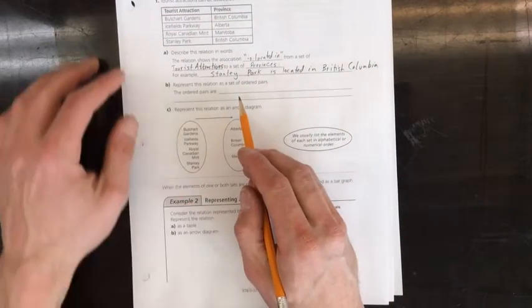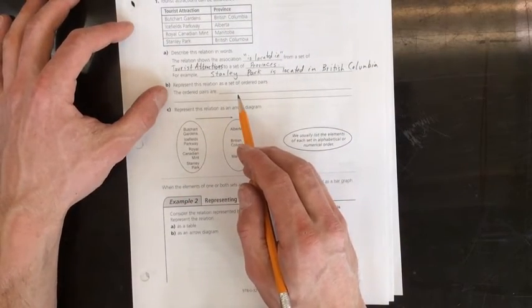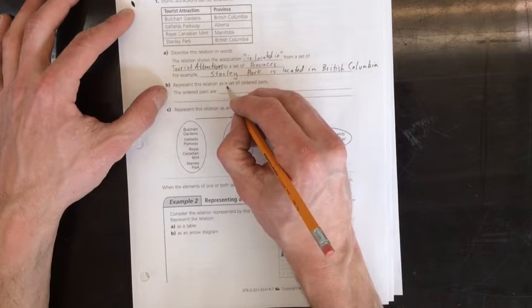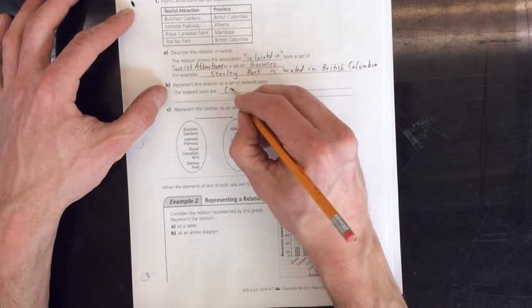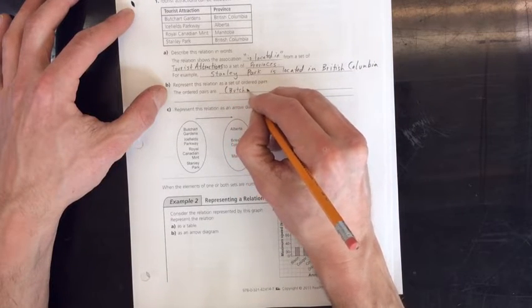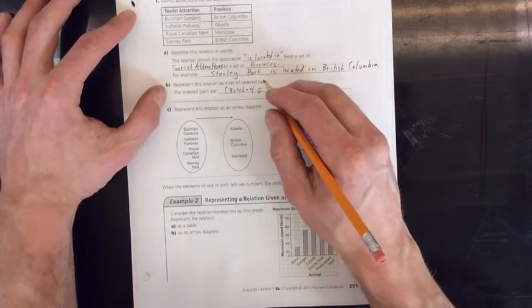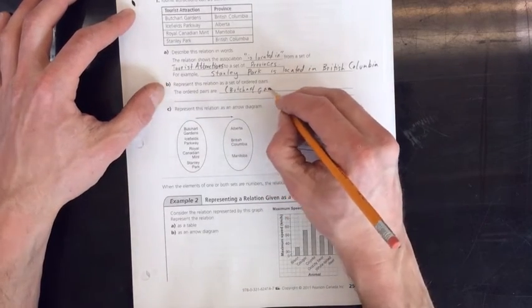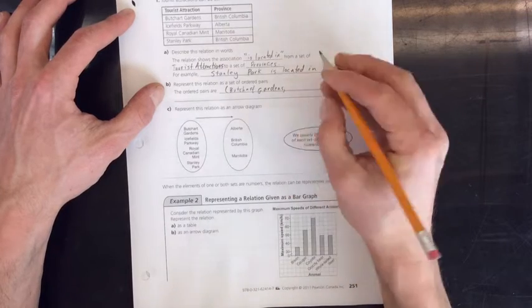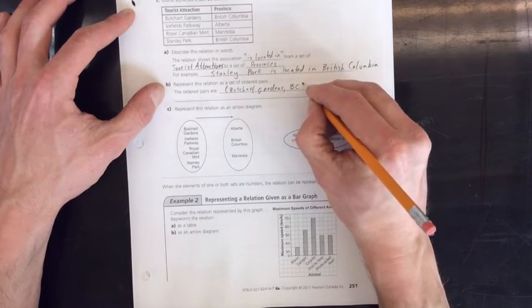To represent this relation as a set of ordered pairs, we can say, in brackets, Butchart Gardens is in, I'm going to use the short form BC.